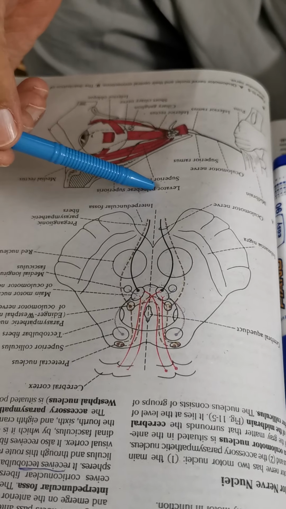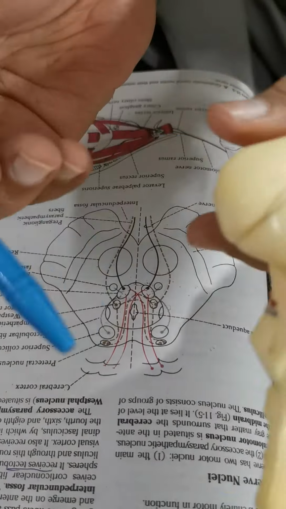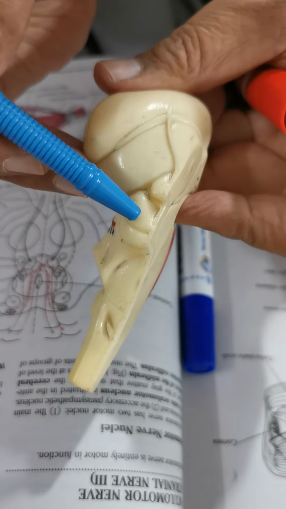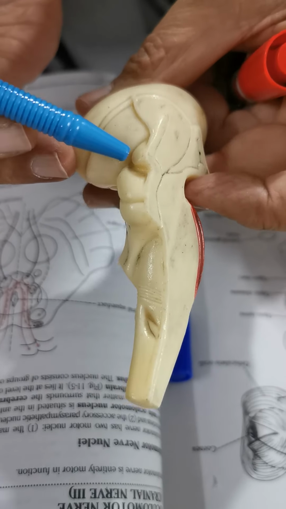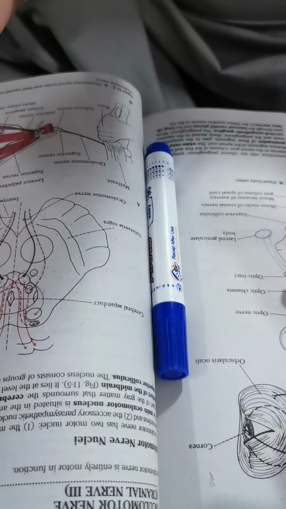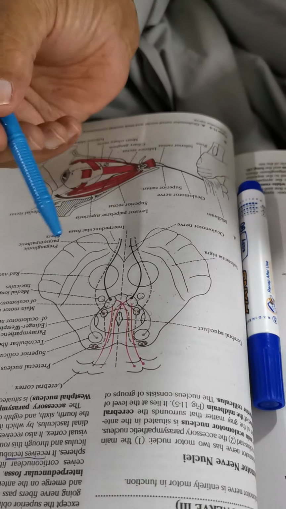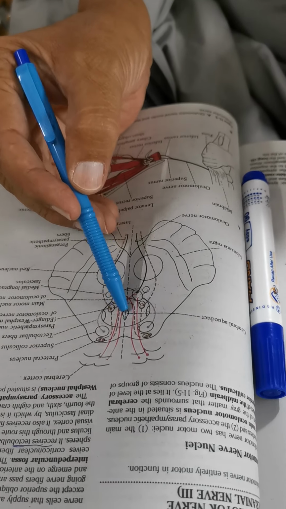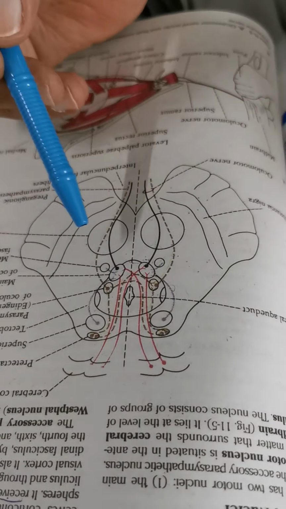Now look at this cross section of the midbrain. This is the anterior side and this is the posterior side. On the posterior side of the midbrain, you can see these two colliculi, the superior colliculus and inferior colliculus, which combined make what is called the tectum of the midbrain. Now this is the anterior side. Here is the cerebral aqueduct, which connects the third ventricle with the fourth ventricle.